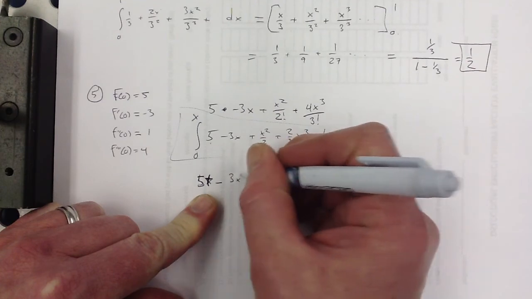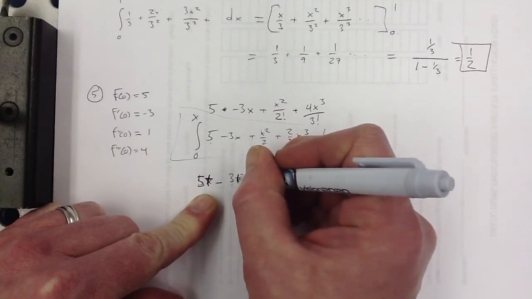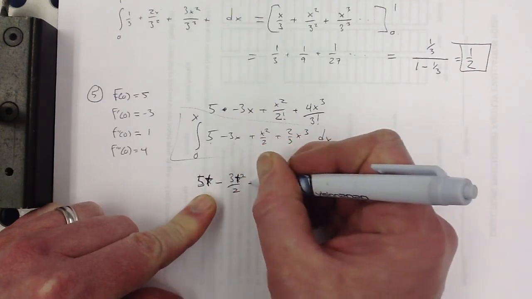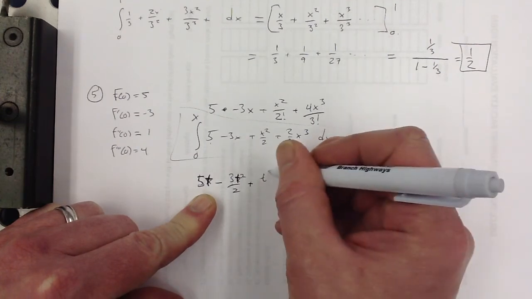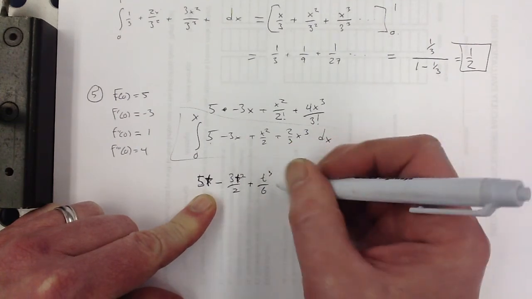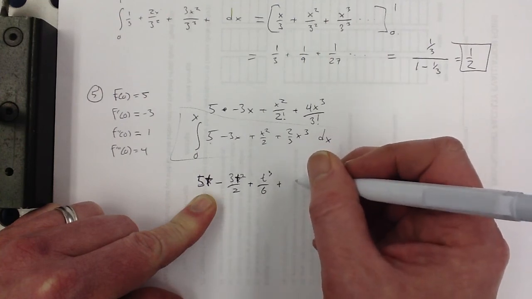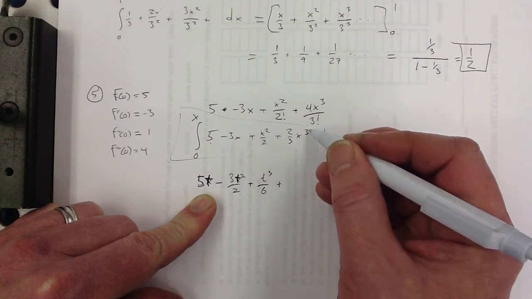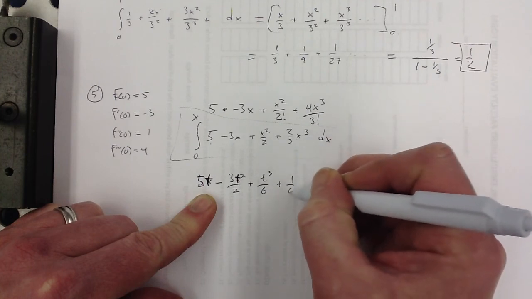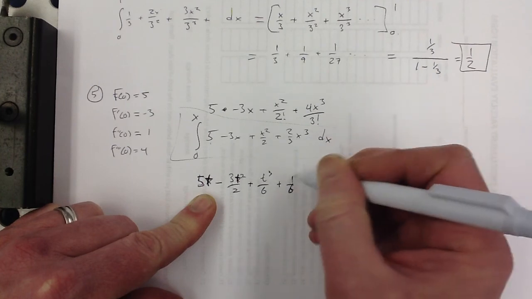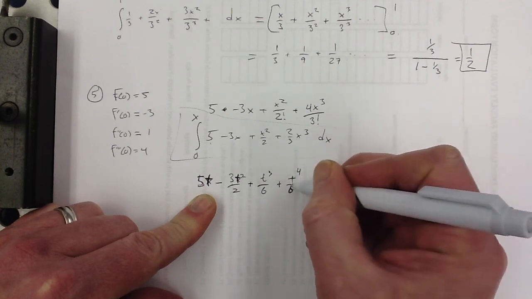That's 3t squared over 2 plus t cubed over 6 plus, let's see, I'm going to divide by 4, so that's 1/6, or t to the 4th over 6.